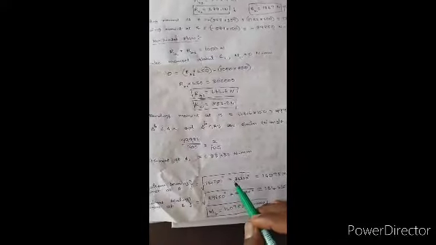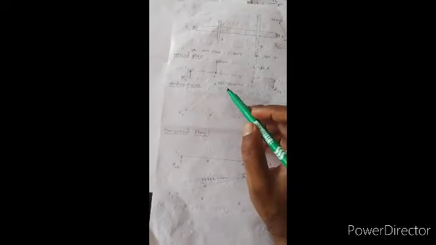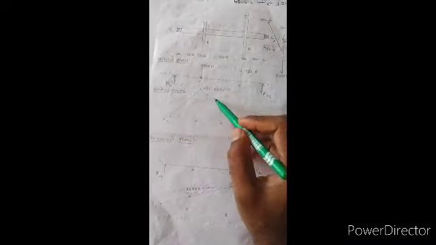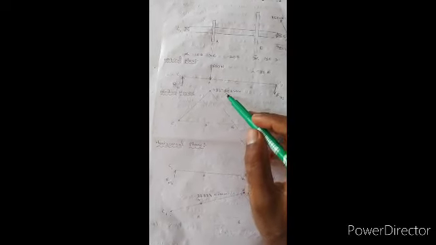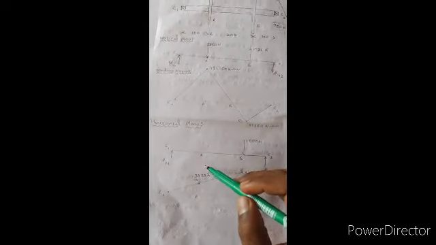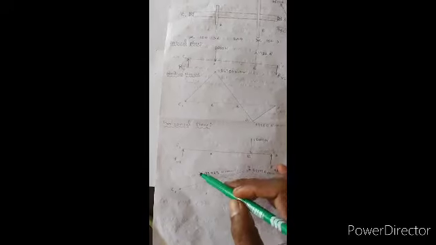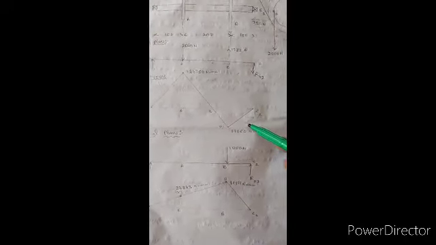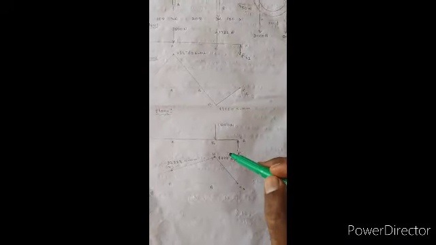At point A, the resultant bending moment will be the root of horizontal component square plus vertical component square, that is, root of 136750 square plus 33333 square. Similarly, at point B, the resultant bending moment will be root of 89850 square plus 99999 square.